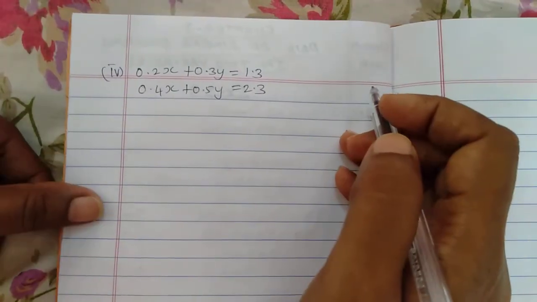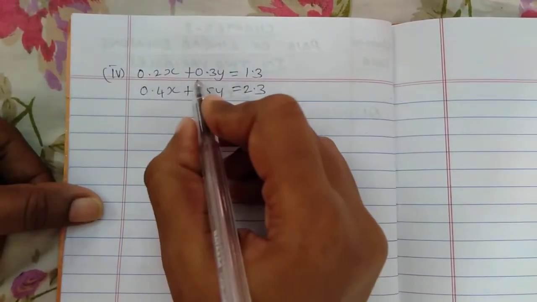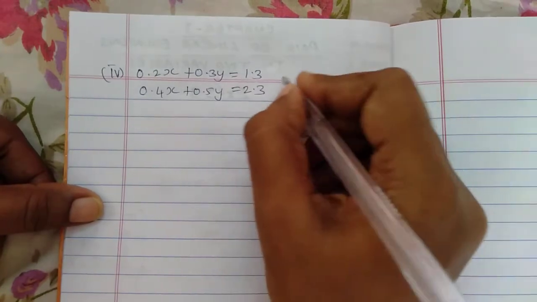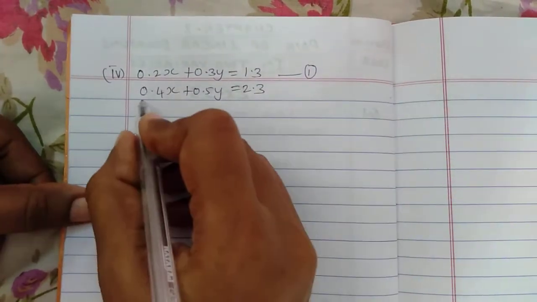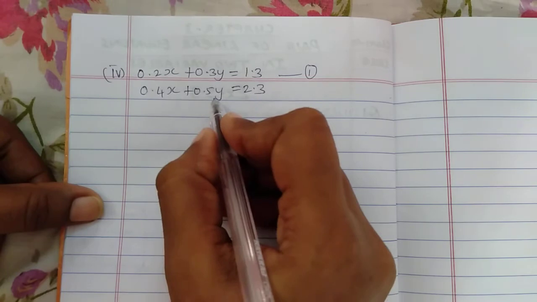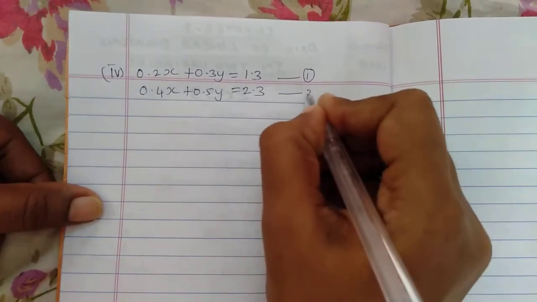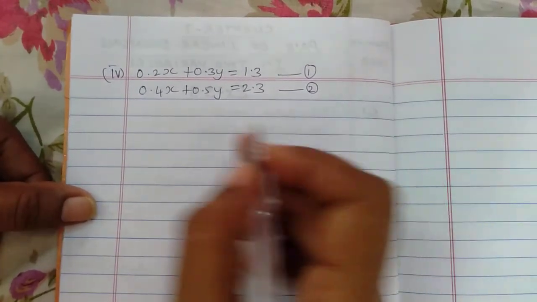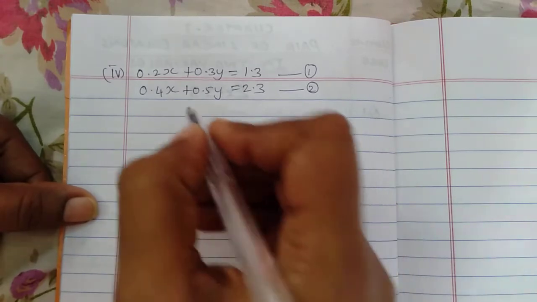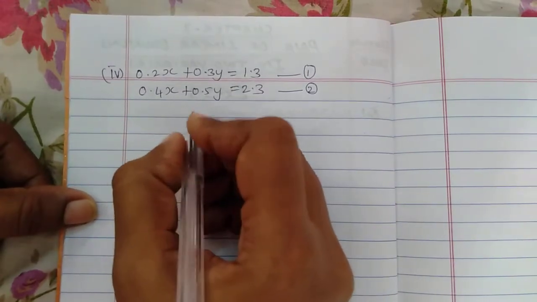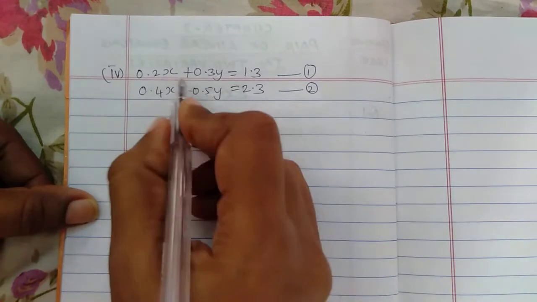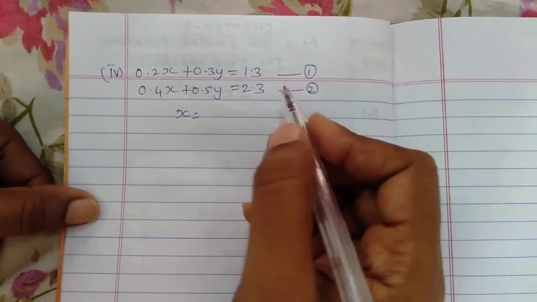Now the next set of equations are 0.2x plus 0.3y is equal to 1.3, first equation, and 0.4x plus 0.5y is equal to 2.3. This is our second equation. Now let's take the first equation for finding x in terms of y. So keeping x here, let's move all other terms to the right hand side.